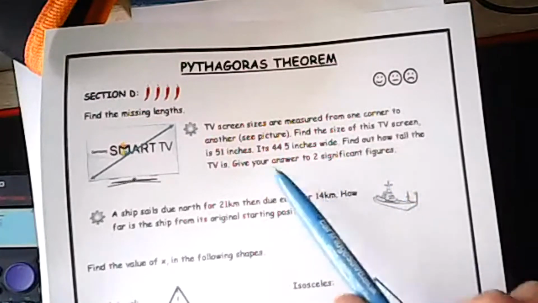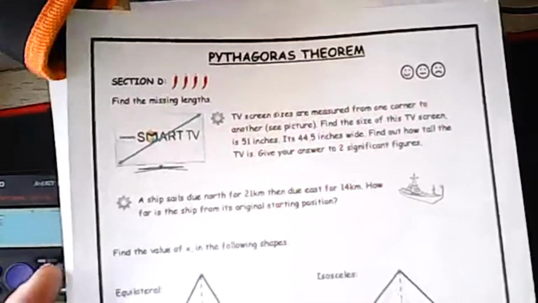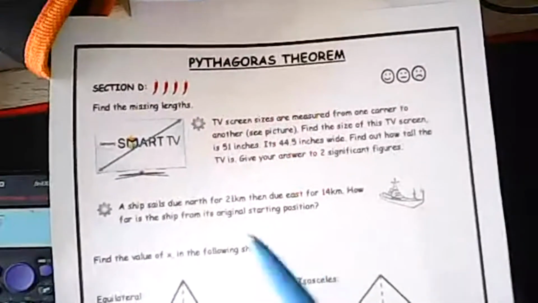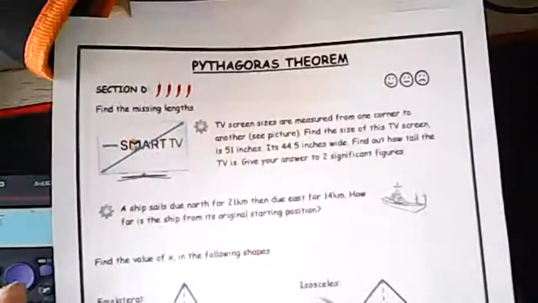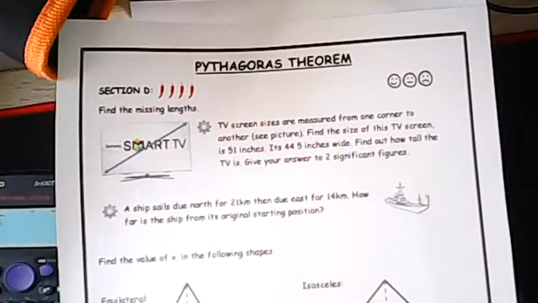Find out how tall the TV is. The first thing on a question like this is a numeracy one really, because it's maths in context. Incidentally, if you ever do buy any TVs, it's that distance that you're looking for. 32 inches is what we have as a TV, but that's pretty small by today's standards.